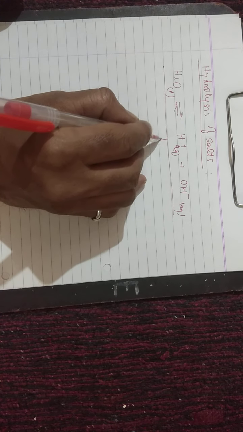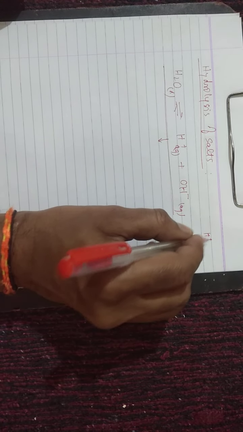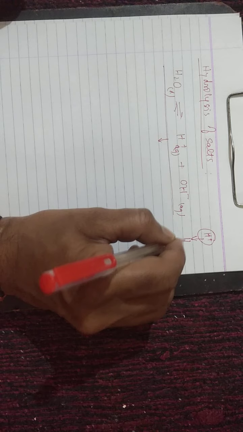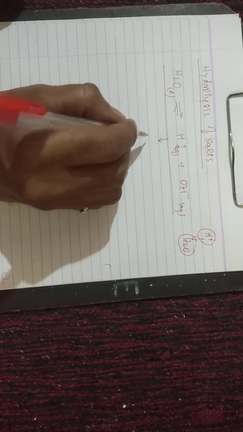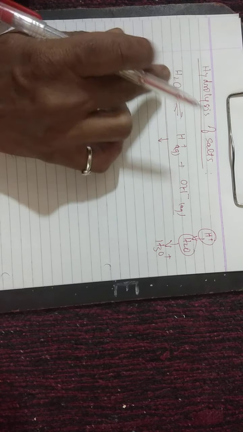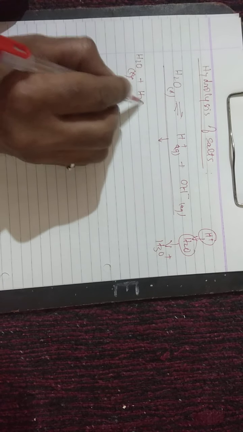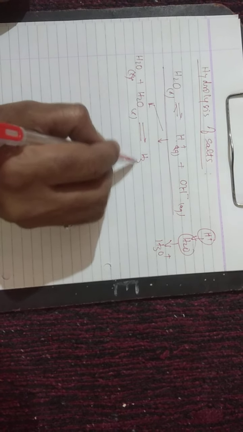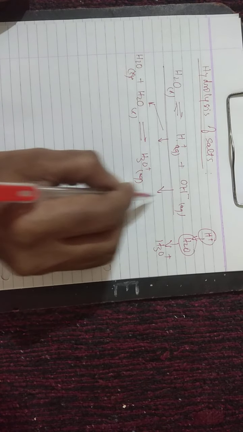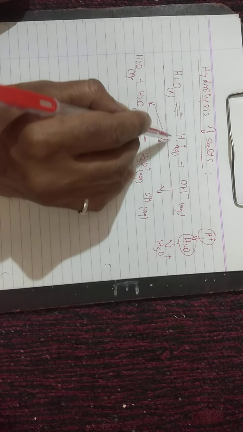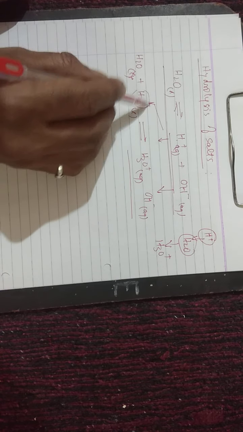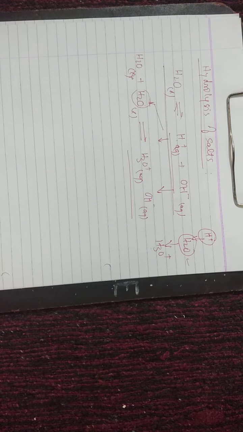But H plus ion does not remain as H plus ion in the water. It combines with the H2O molecule, forming H3O plus, the hydronium ion. So while writing this equation, we write H2O ionizing to H plus and OH minus, but for the hydrogen to combine with one more molecule, forming H3O plus, and as usual OH minus ion. We use one more molecule to show the hydronium ion simply. Remember. Now see what the meaning of hydrolysis is.